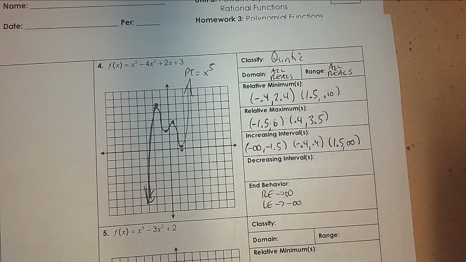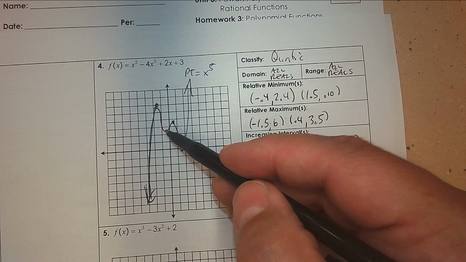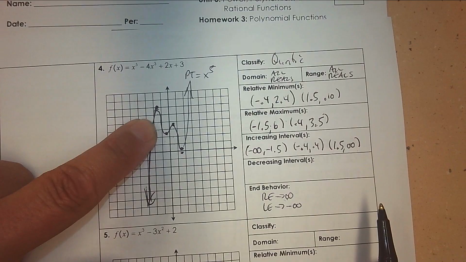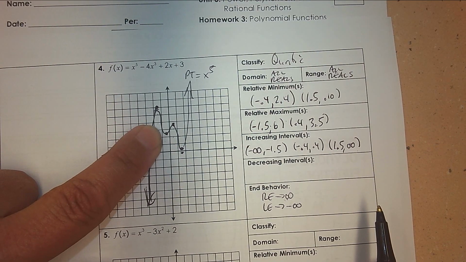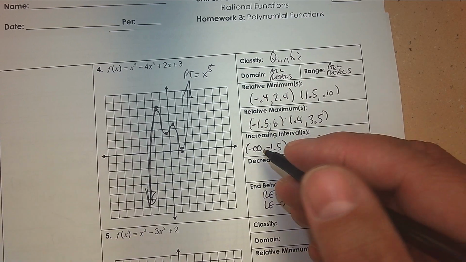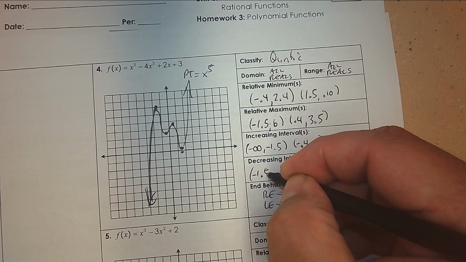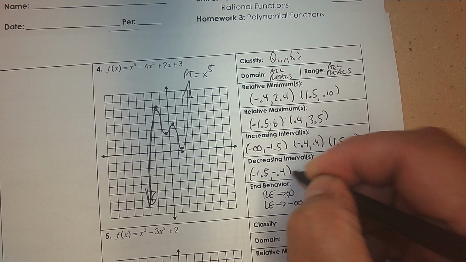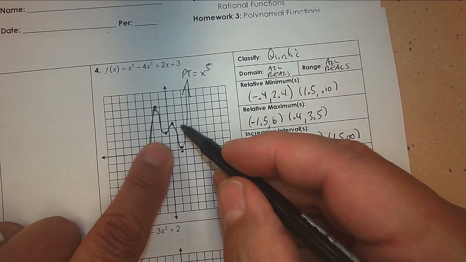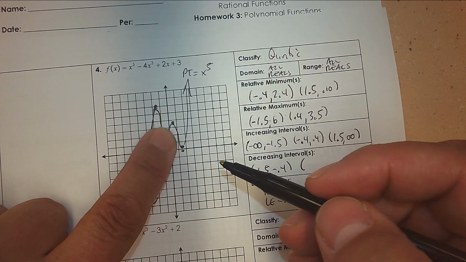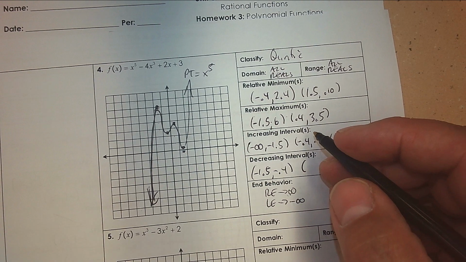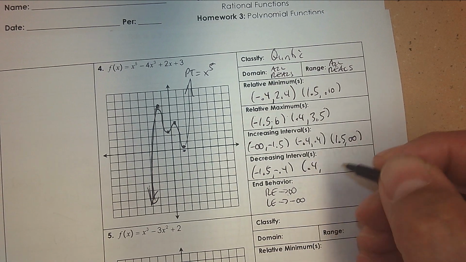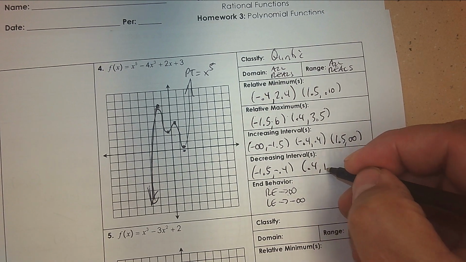Where is it decreasing? So one section where it's decreasing is right here, going down left to right. So that's negative 1.5 about to negative 0.4. Where else is it decreasing? One more section from here to here is decreasing. So the x values there are about 0.4, and it goes down to about 1.5.